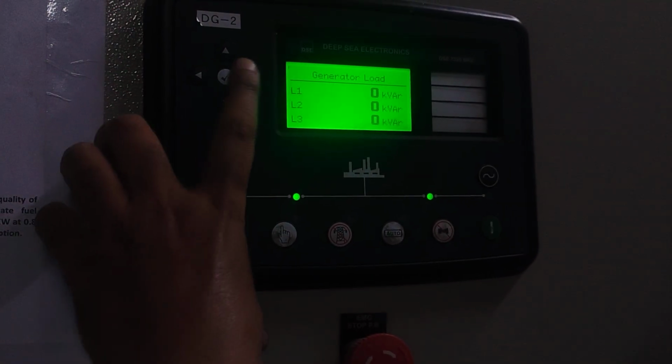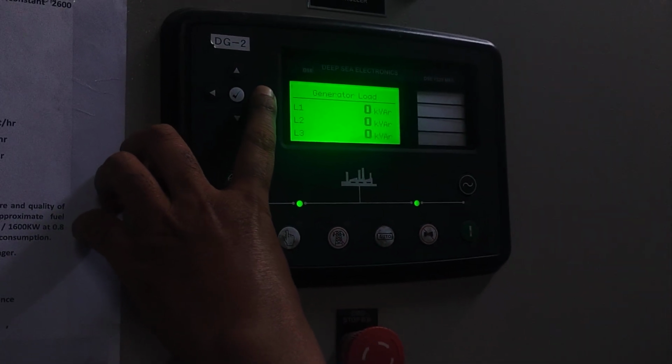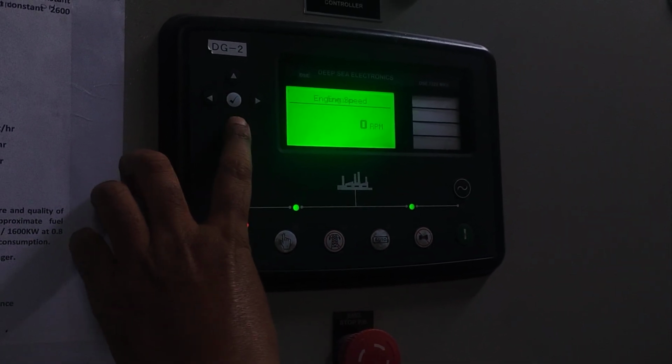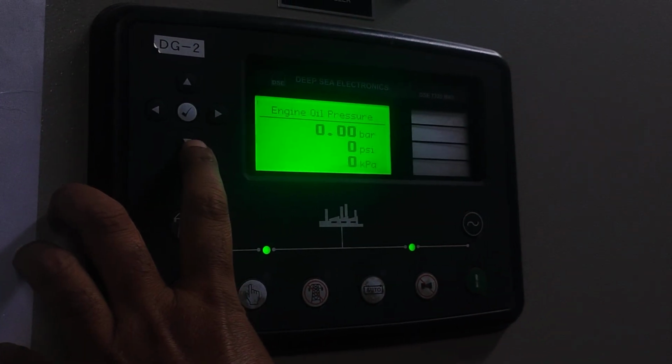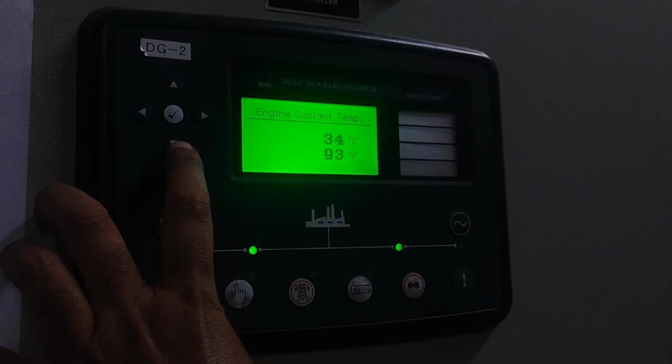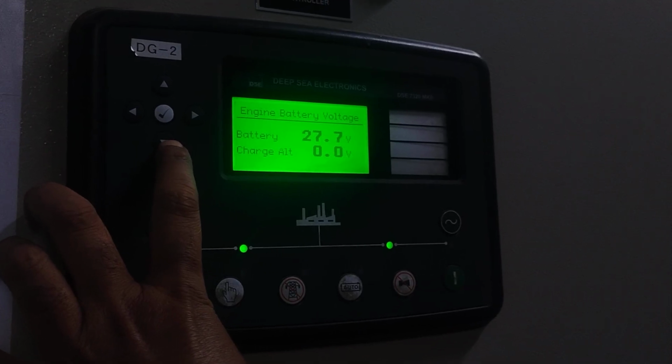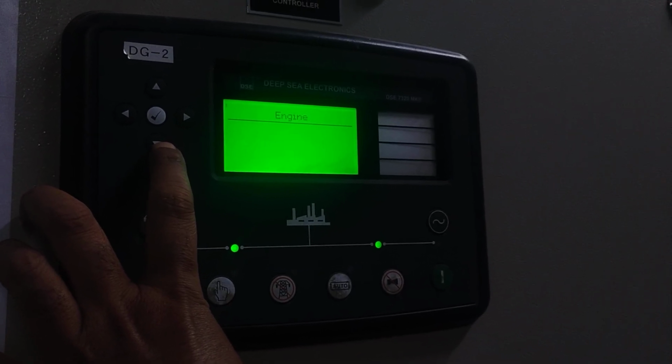And in the engine section we can get the engine parameters like RPM, pressure, temperature, battery voltage, and engine running hours and others.